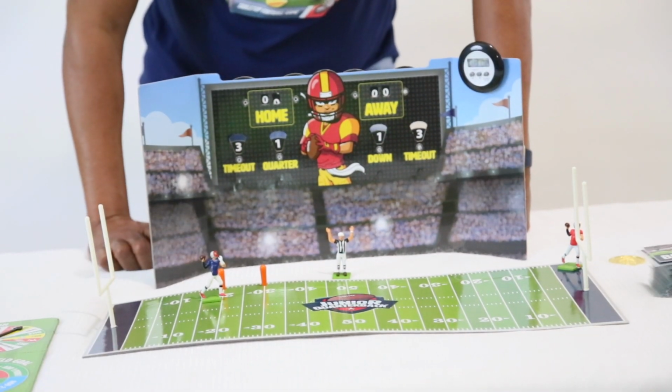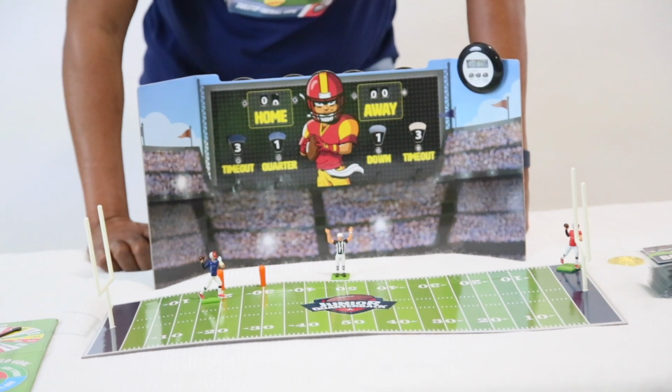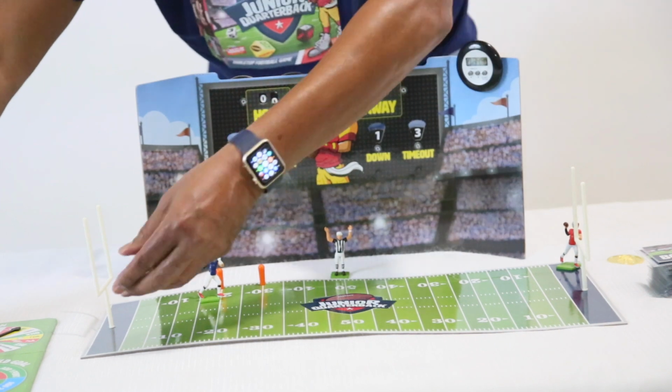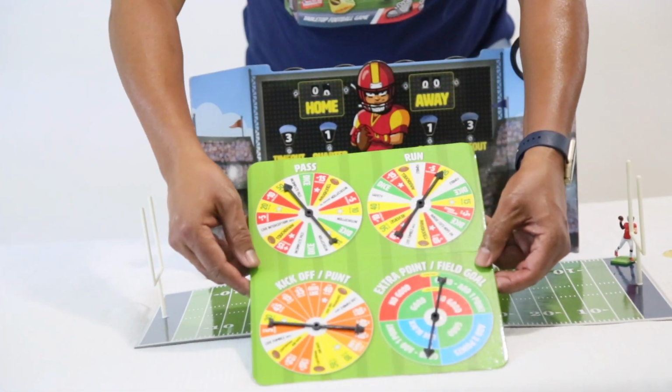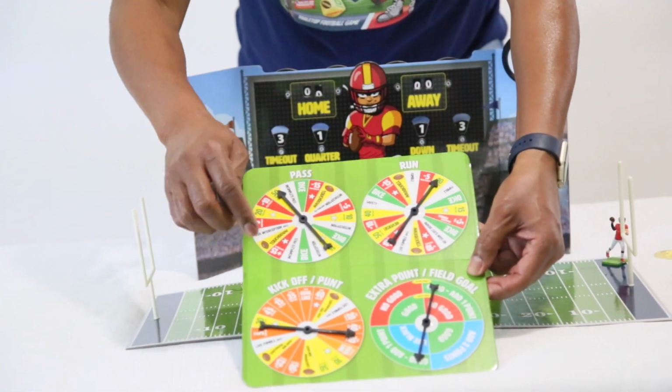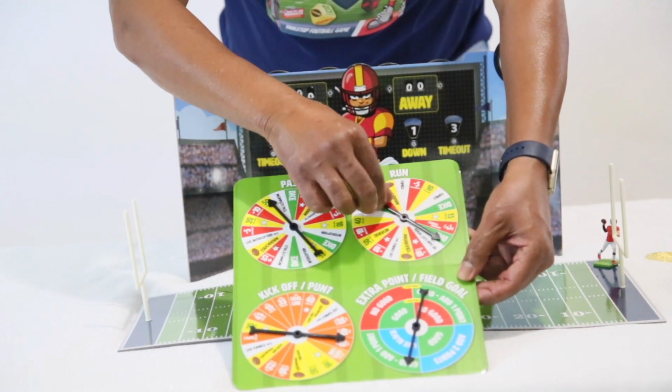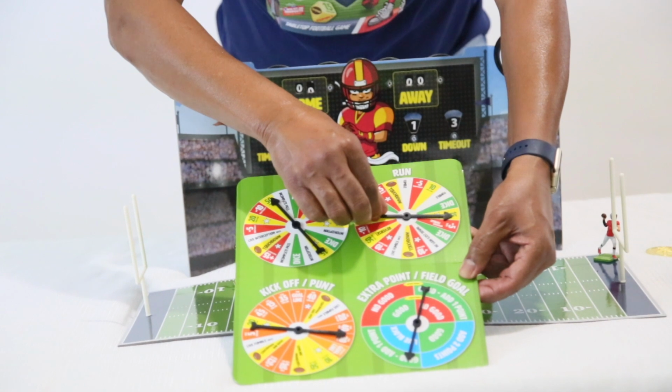The offensive player has a choice to spin the run or pass wheel in his or her quest to gain a first down or score. This is a pass wheel and the run wheel. First down, the offensive player selects to spin the run wheel, and the wheel lands on 15-yard gain.